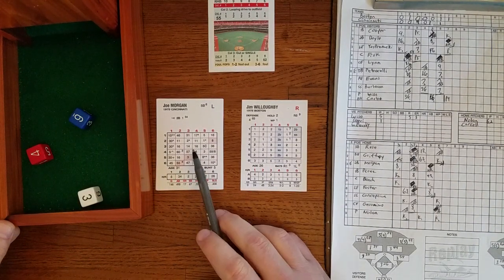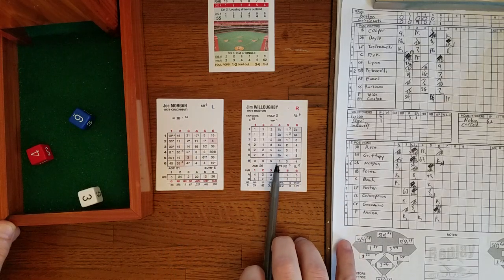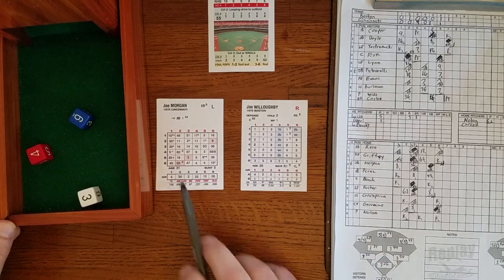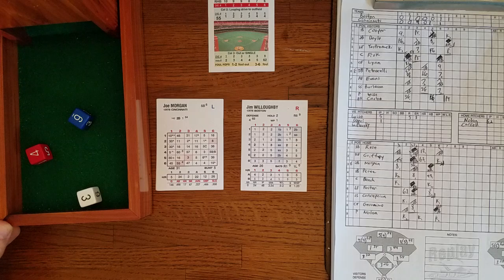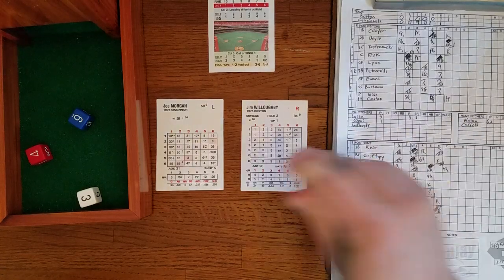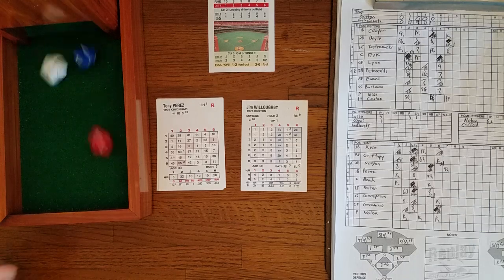It's a 4-3, and that's a 16. 4-6 is a second baseman. So the second baseman is Doyle. He's a 3. So 16 plus a 3 is a 19 in column 4. 19 in column 4 is a ground out. So good play there by Denny Doyle. 1 away. Sends up Tony Perez.